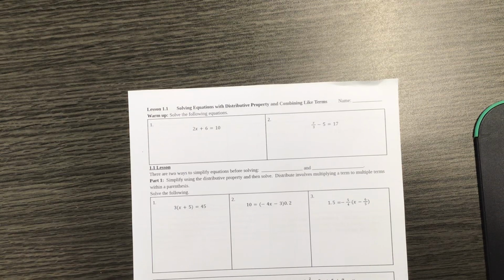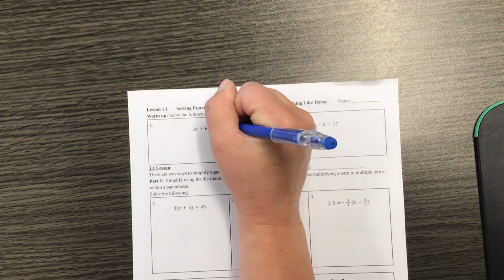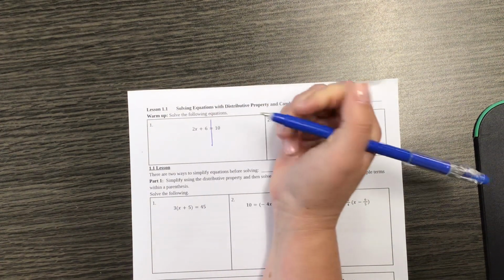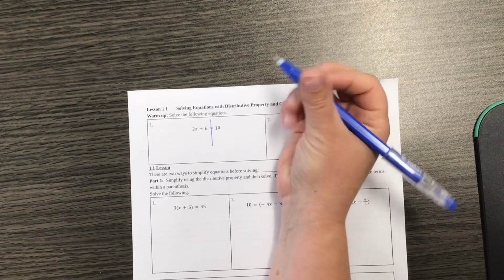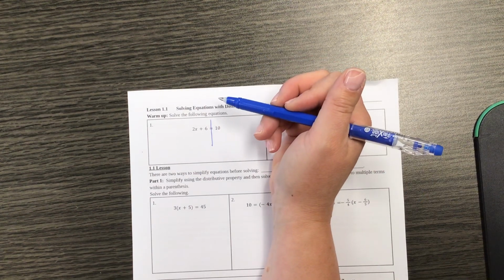In lesson 1.1, we are going to solve equations with distributive property and combining like terms. In the warm-up, we are just going to review how to solve equations using opposite operations. The first thing we always should do in solving equations is draw a line down the equal sign and then get rid of anything that has been added or subtracted.